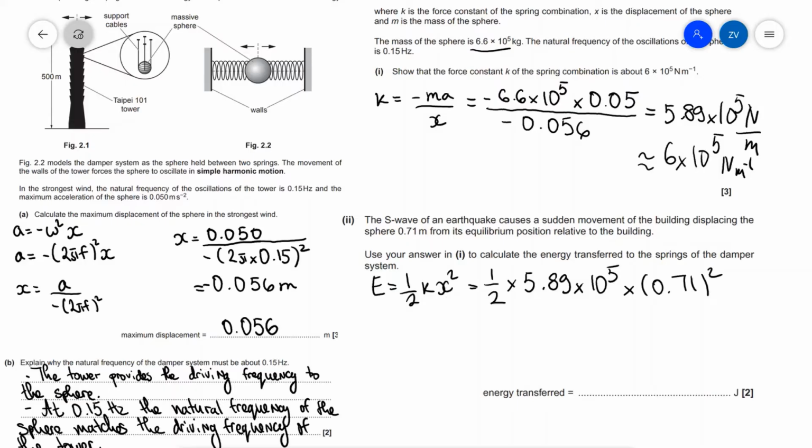I'm going to be quite careful not to miss out the square, because this is one of the most common errors. And if we put this into a scientific calculator, we are going to get 148,457 joules, and let's just put this to two significant figures. So this is going to be 1.5 times 10 to the power of 5 joules.